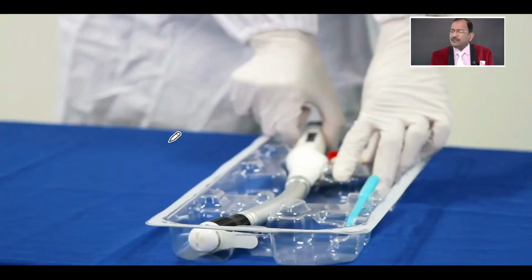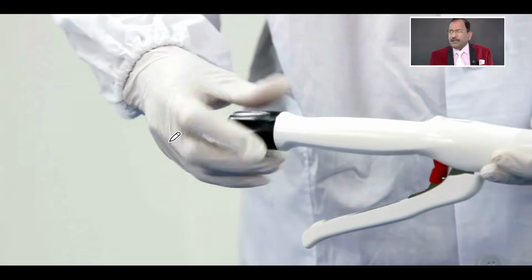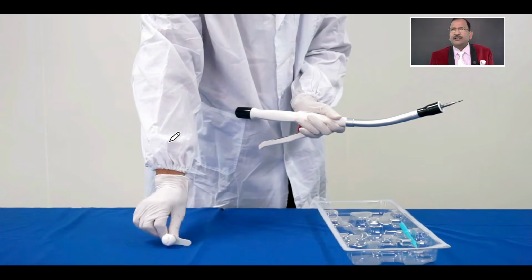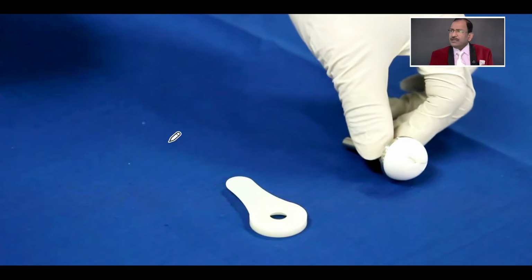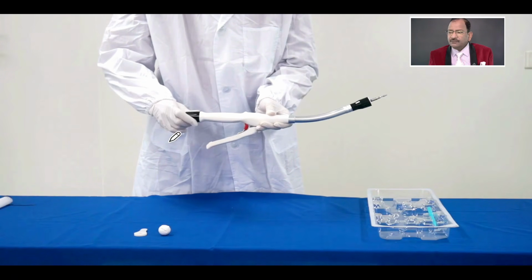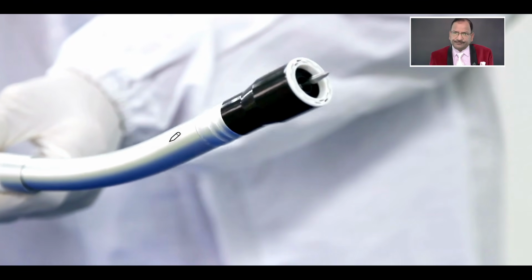So seeing the circular stapler is very important, and we can see there are many types of circular staplers. Different companies are making them, Lotus is making, Ethicon is making, Covidien is making, but the main features are the same. This is perforated.